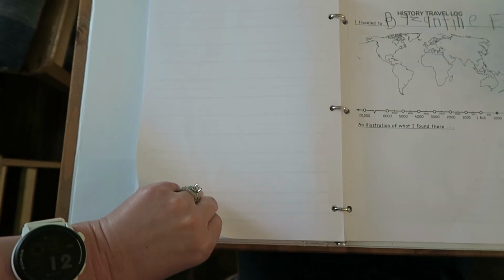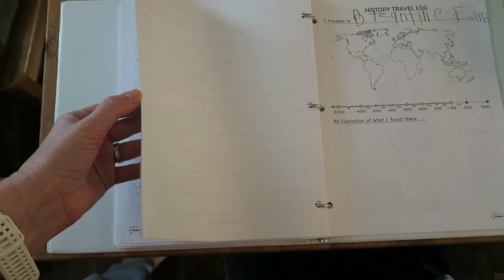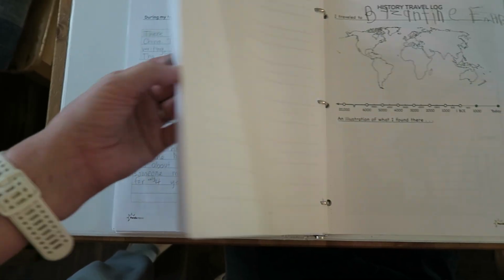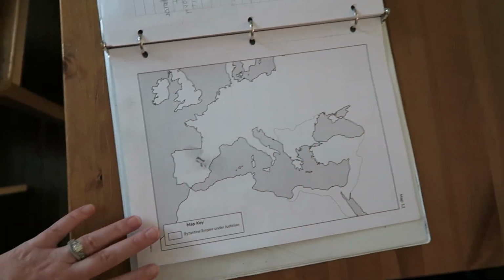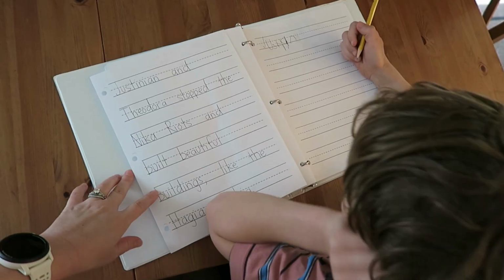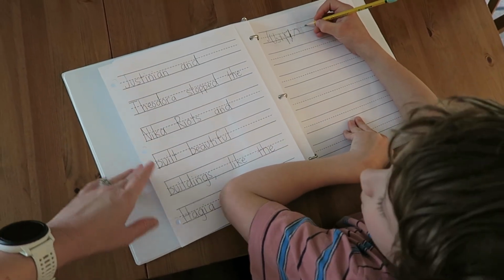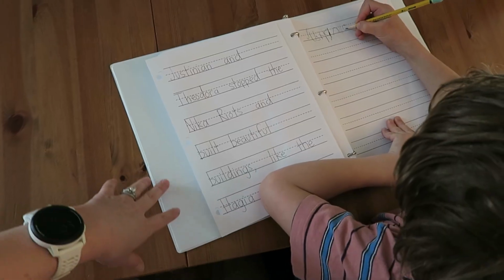And I will say, this is my first grader's copywork page. He has the big lines. My third grader has smaller lines. And this is the map we'll later fill out. This is my first grader's copywork. His copywork is shorter than my third grader's, which I'll be showing you at a later date. My third grader wants to present to you guys his history information that he worked on. So I am going to film him showing you his timeline and anything else he wants to show you guys.